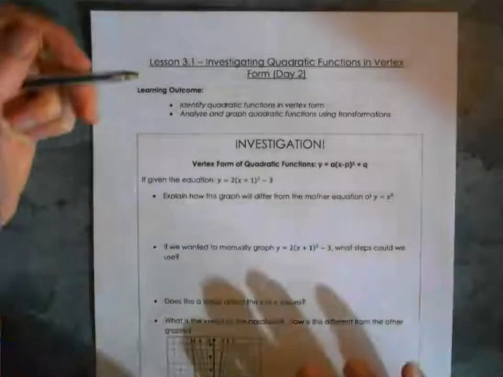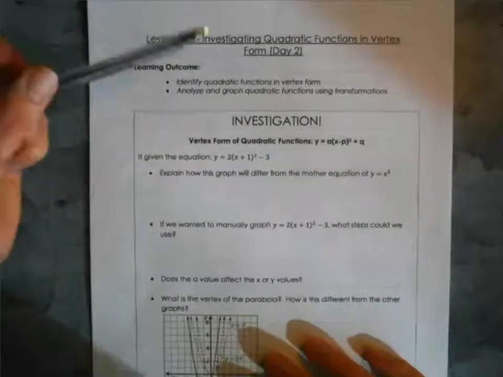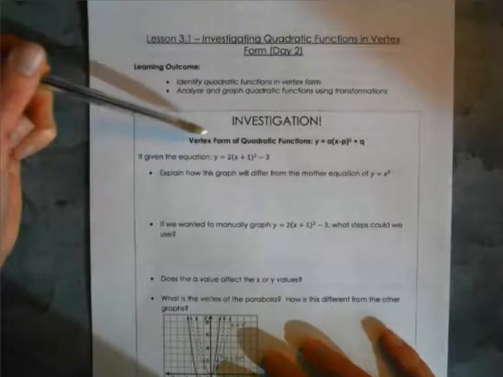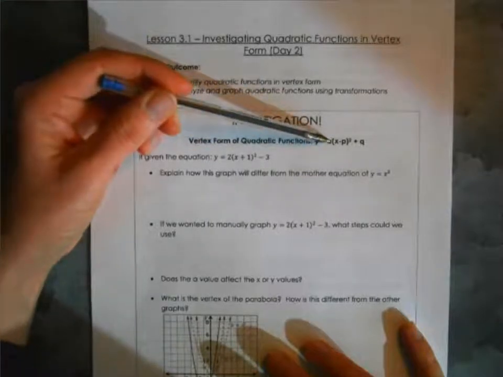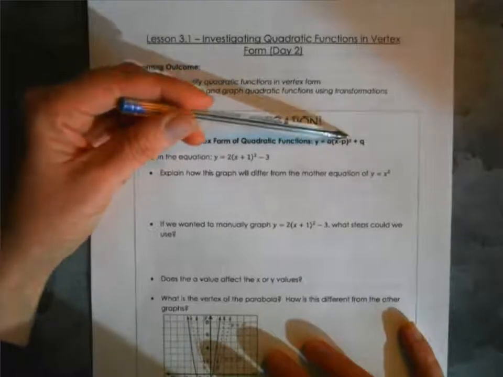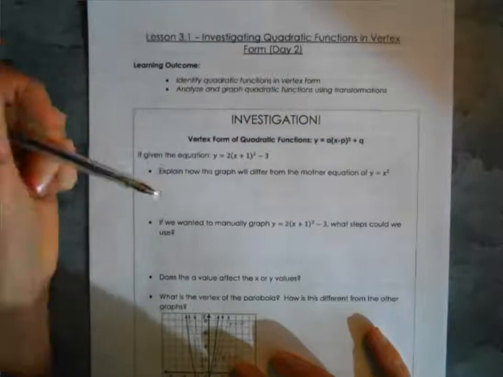All right, hi guys. So we are carrying on with investigating quadratic functions in the vertex form. This is day 2 of part 3.1 out of the textbook. To start out, let's remember a little bit of what we were looking at last time. Remember we looked at this vertex form of quadratic functions, where y is equal to a times (x minus p) squared plus q. We want to remember how these different values, the a, the p, and the q, are going to affect the shape of the graph compared to our mother equation, y equals x squared.